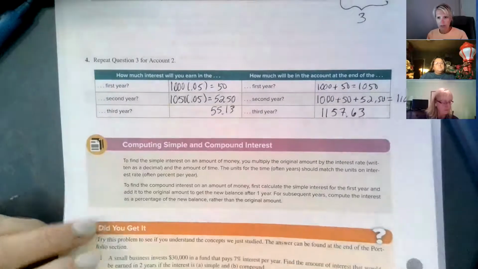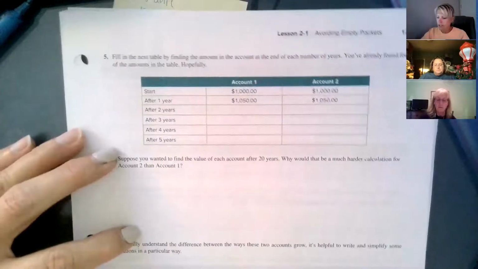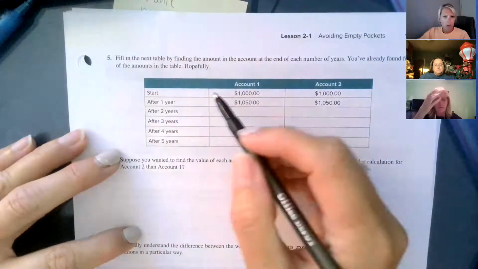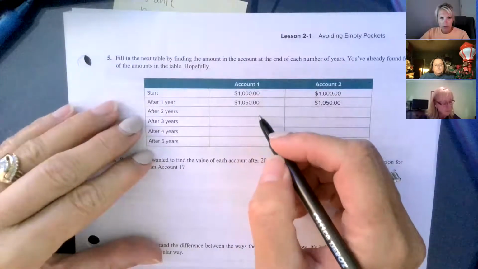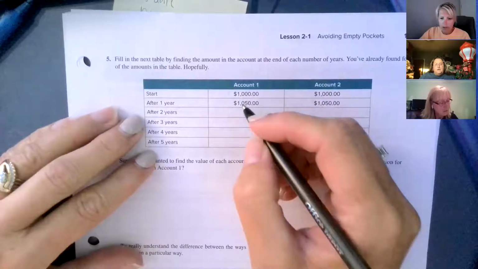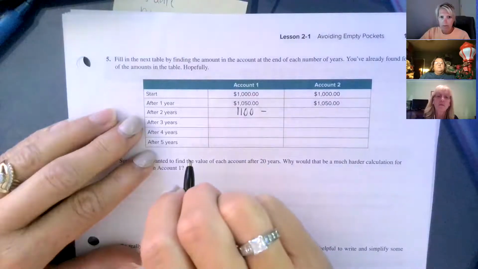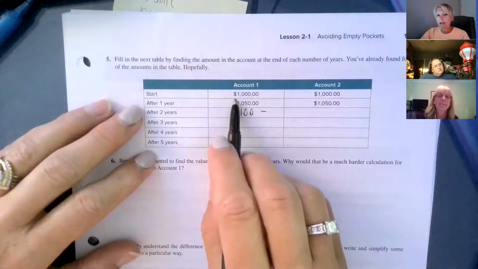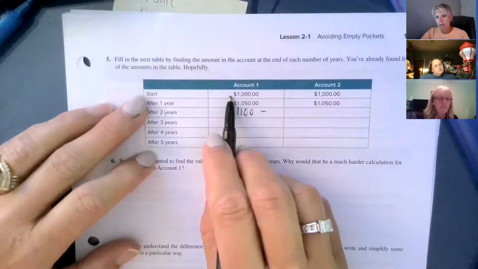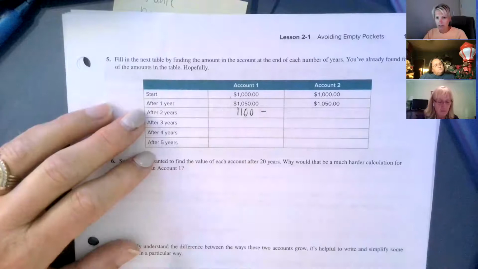Okay, are you up with us, Darla, on that? Where we got the 1157.63? Okay, now on page 127, it's kind of having us put it together, but just so we can do some comparison. So account 1, we knew we started with 1,000. We had 1,050 after 1 year. Well, this is asking, what is our balance? So we started with 1,000, right? And after 1 year, we had 1,050 because we had the first year interest.